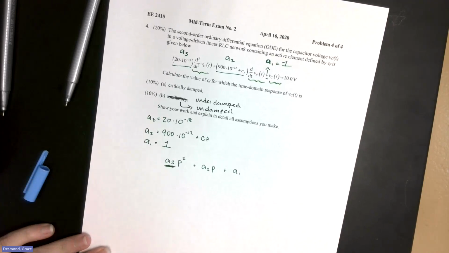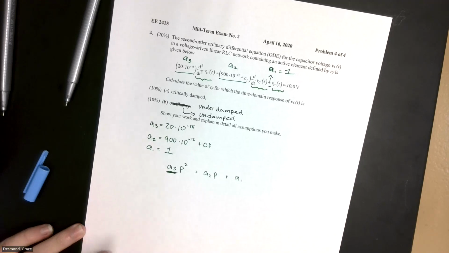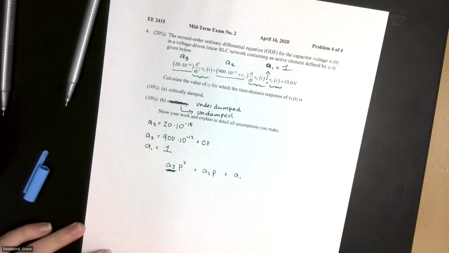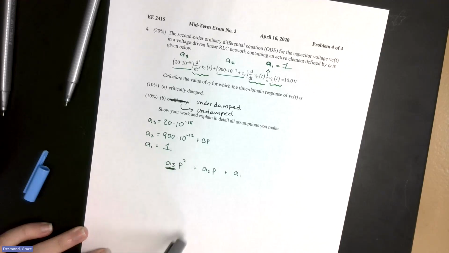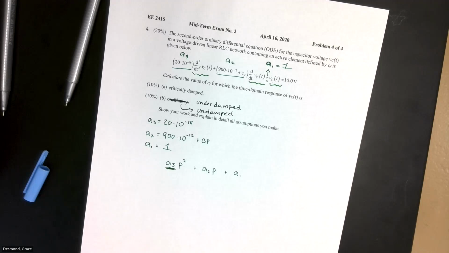The definition of where the damping comes from is the quadratic formula, and it's that square root.